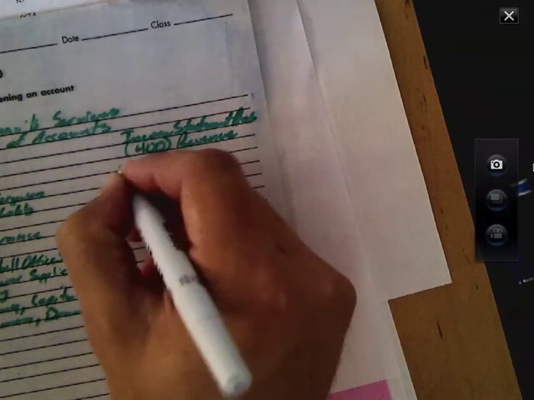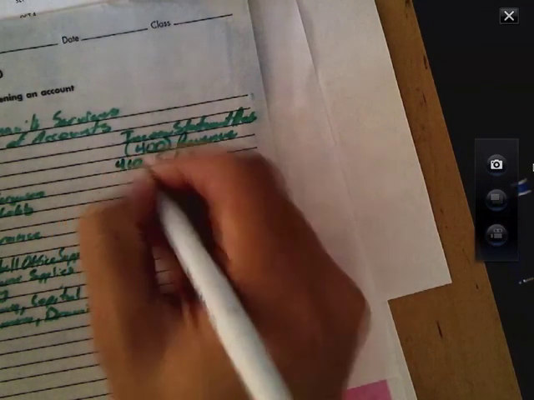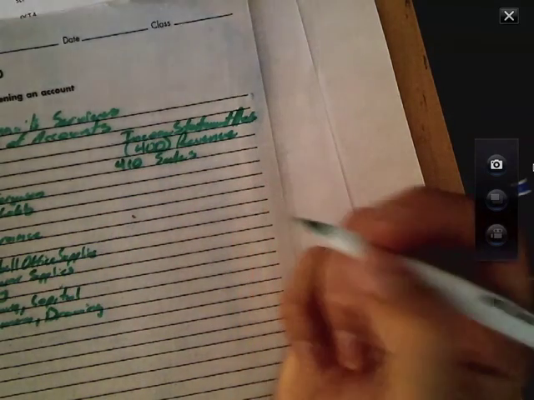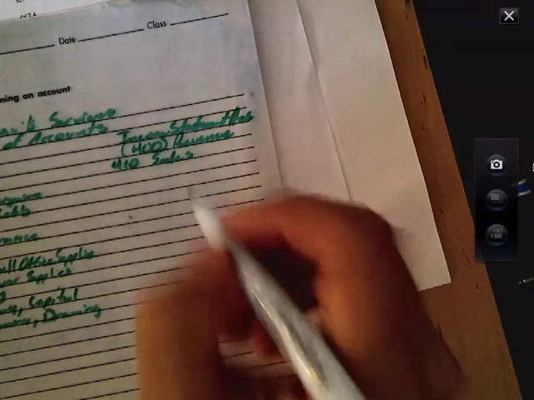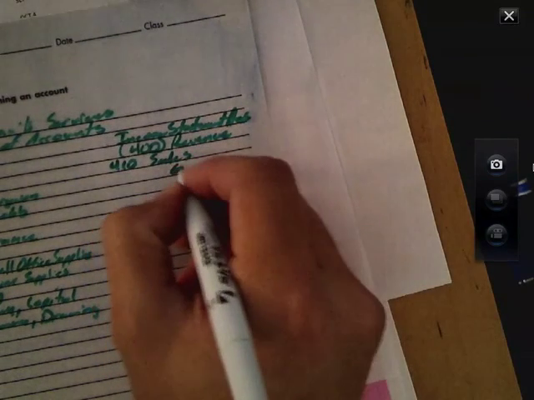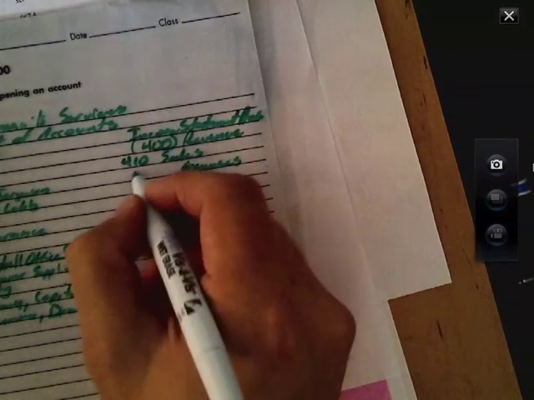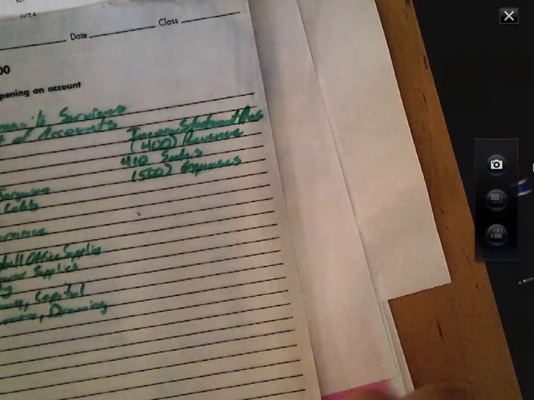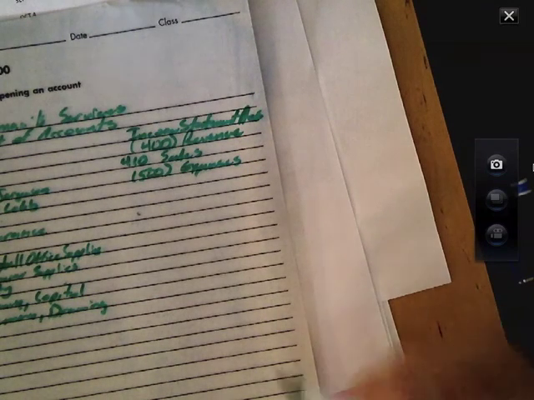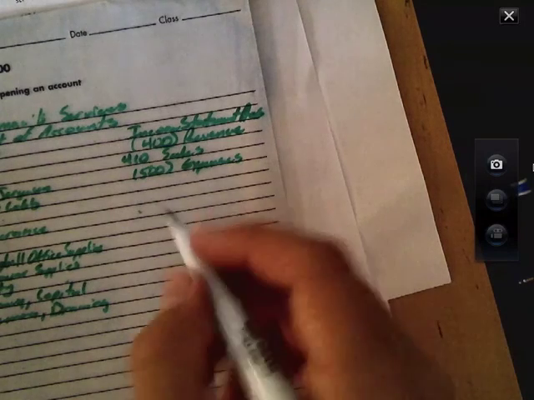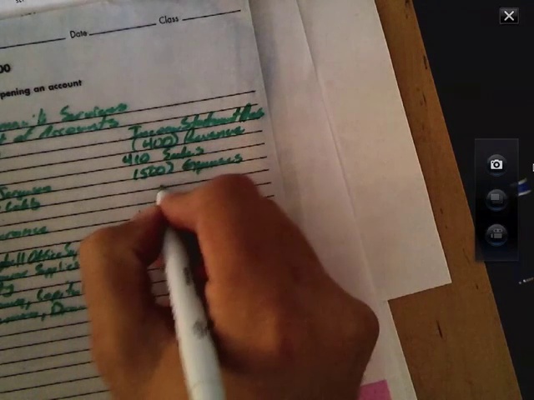What number you suppose that is? 410. There you go. You guys, don't worry about what everybody says about you. You guys are smart. All right. And the opposite of revenue is expenses. What numbers are expenses? 500. All right. Now comes the tricky part. It says in there to list your expenses in alphabetical order. So the first one is automobile.